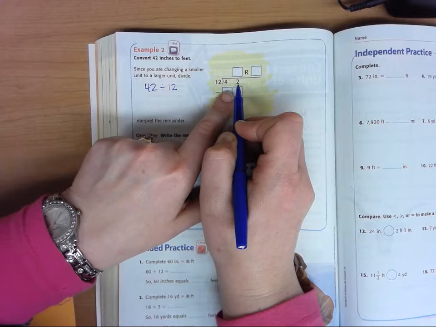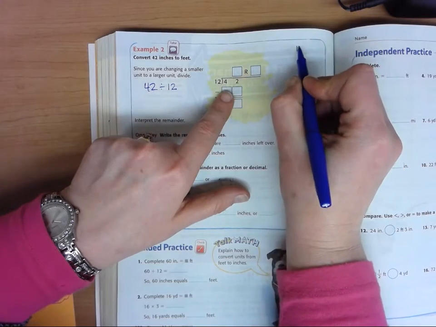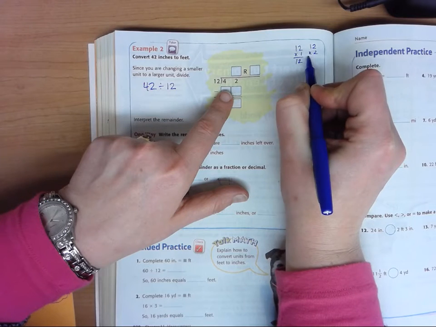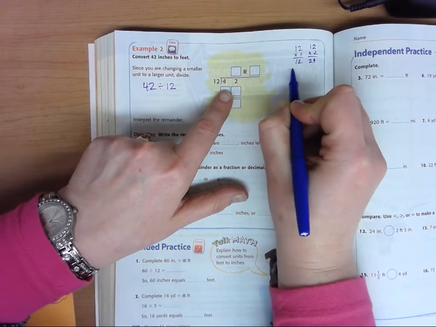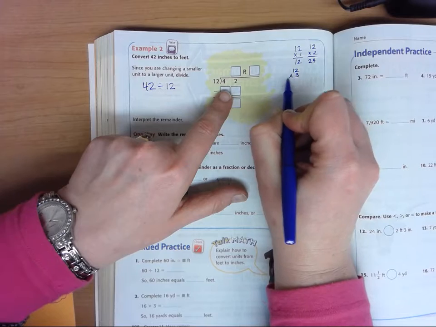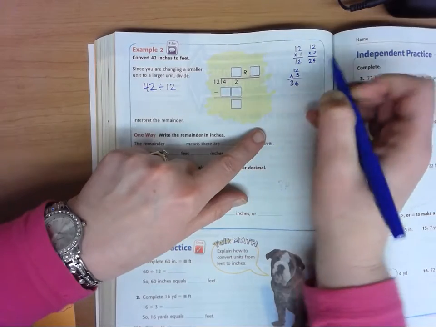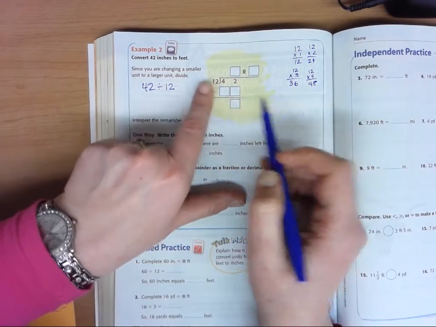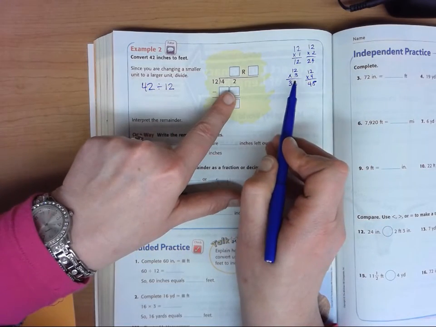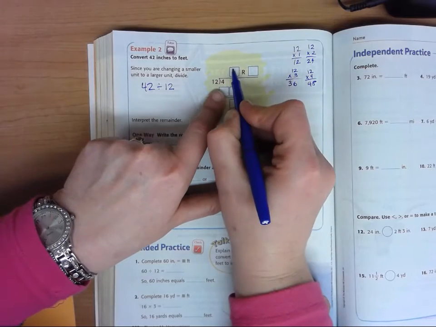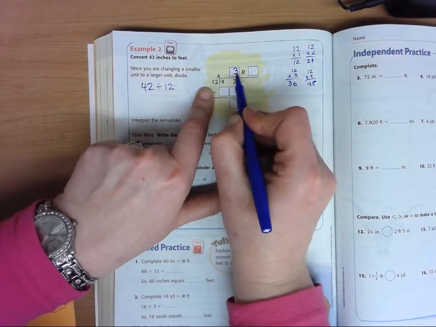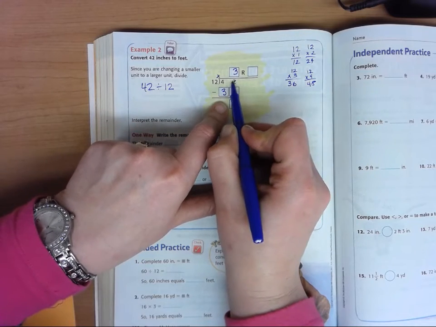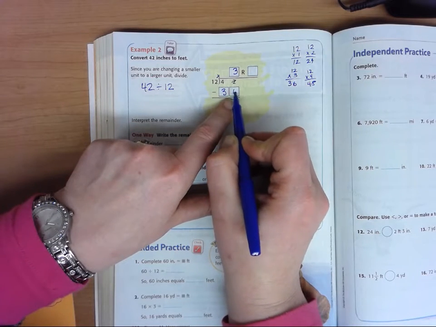Well, how many 12s go into 42? Let's see here. 12 times 1 is 12. 12 times 2 is 24. 12 times 3 is 36. 12 times 4, we just found out, was 48. 12 into 42, Dad says, I think it's only 3. Mom multiplies. 3 times 12 is 36. Sister subtracts.